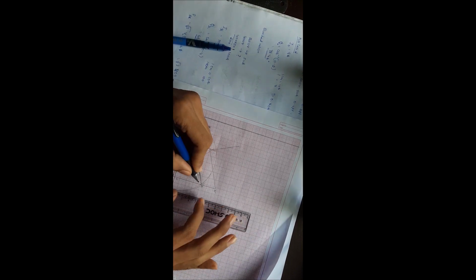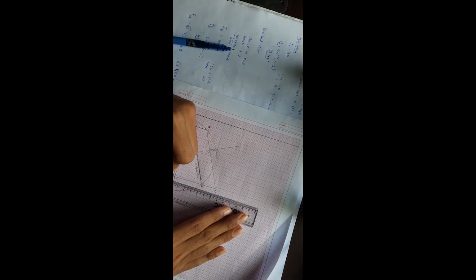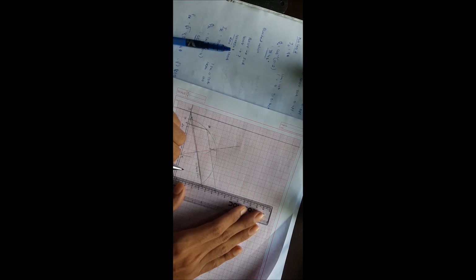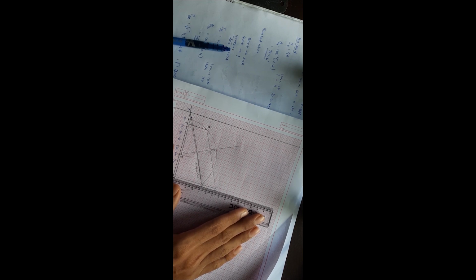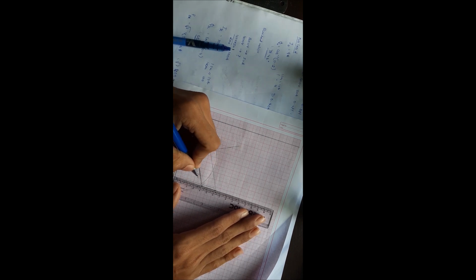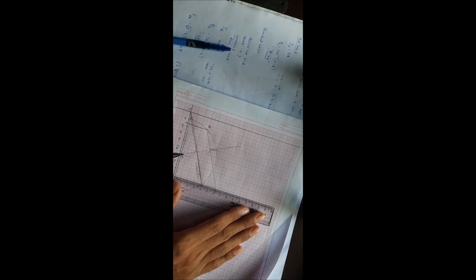After this, as I told, AD is our total losses at block rotor condition. So F to D is our constant losses, that is our stray losses. From A to F, whatever we get, that is almost equal to 4 centimeter.